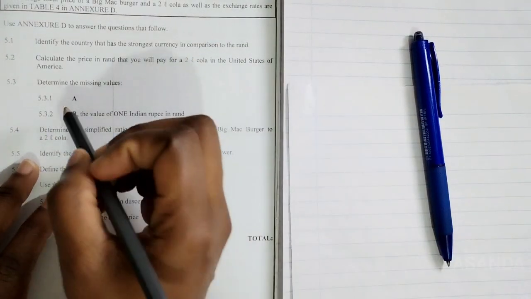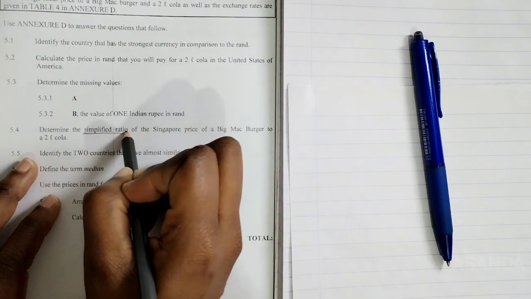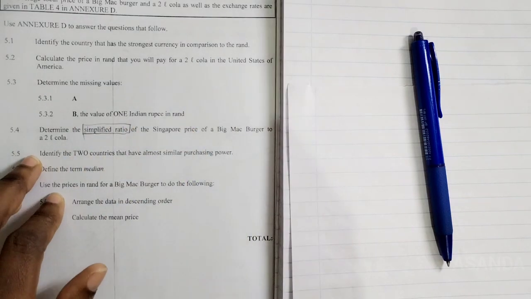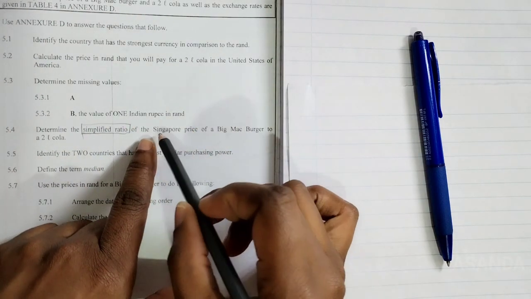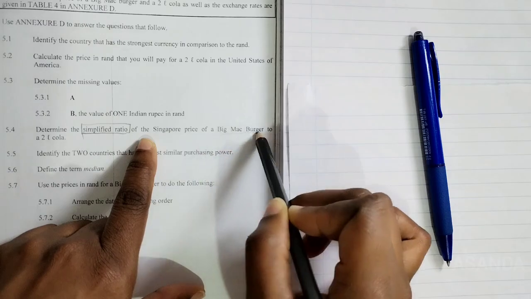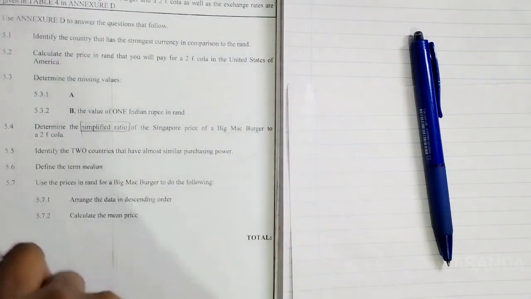Okay, pencil here. They say they want a ratio, but this ratio must be simplified. So you can't simplify a ratio if you don't have it. First, get the ratio. Where are we looking at? We're looking at Singapore prices of a Big Mac and a Coca-Cola. Okay, let's go to Singapore.